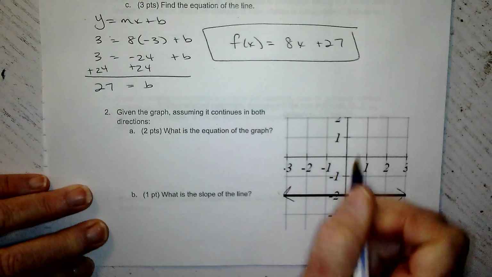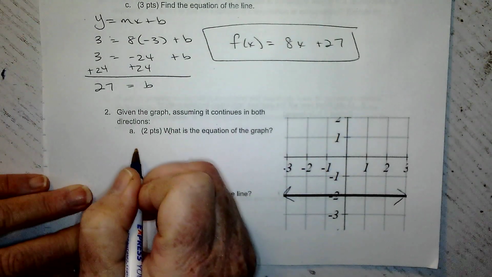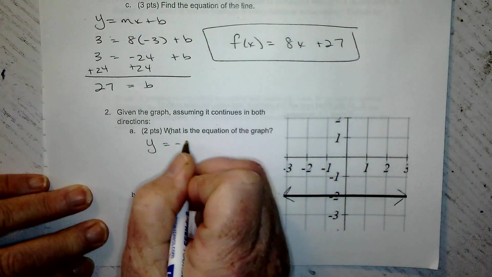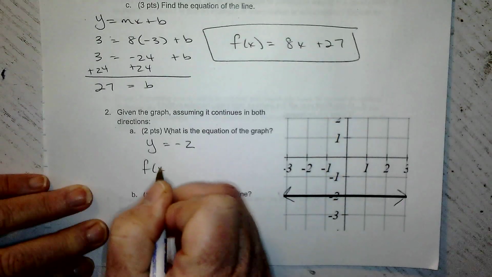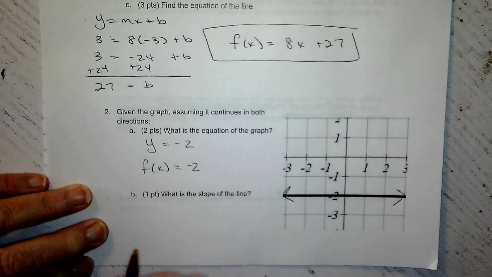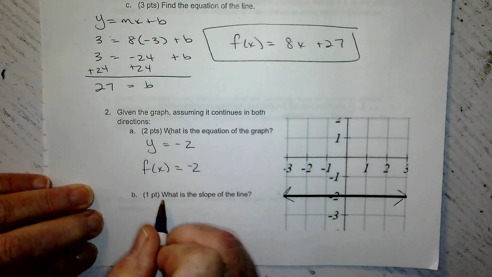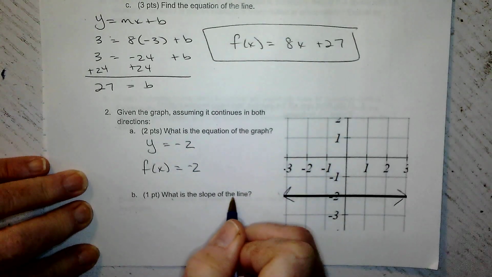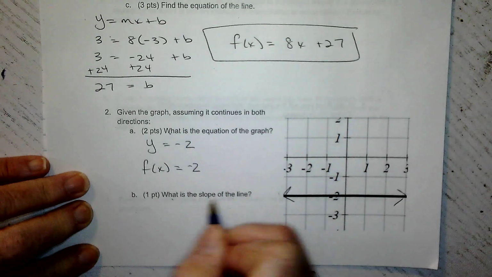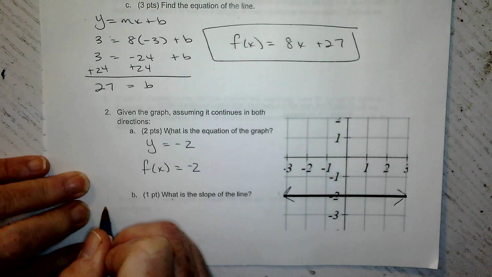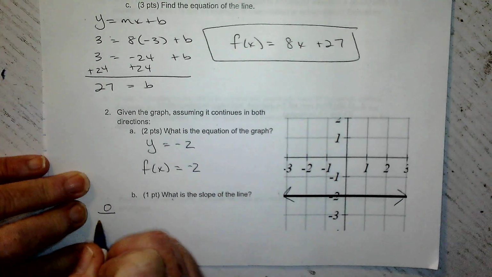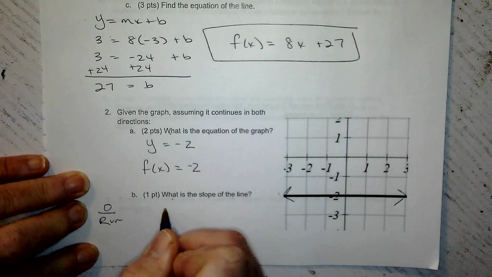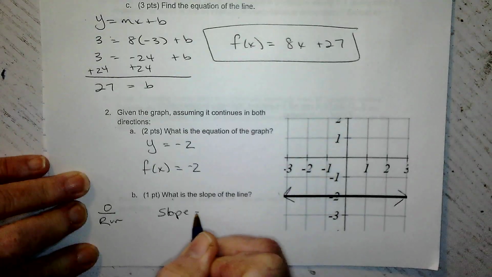Well, it's crossing the y-axis at negative 2, so it's y equals negative 2, but we're going to use f of x instead. I didn't count points off for this, but you need to know that moving forward, if you're going to pre-calc. What is the slope of the line? Well, remember it's rise over run. There's no rise happening, so 0, but we've got lots of run happening. So that means the slope is 0.